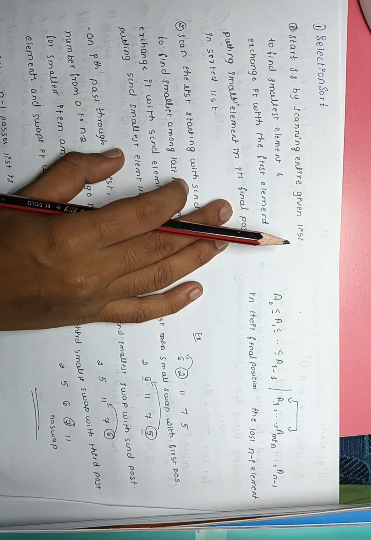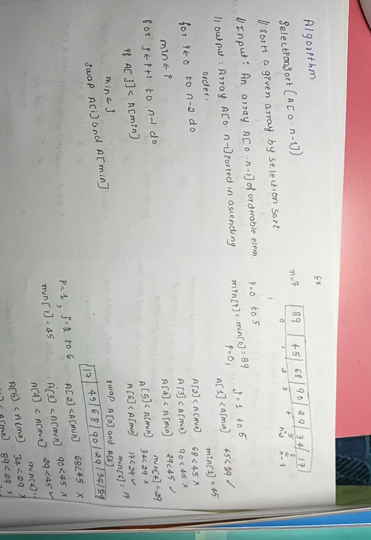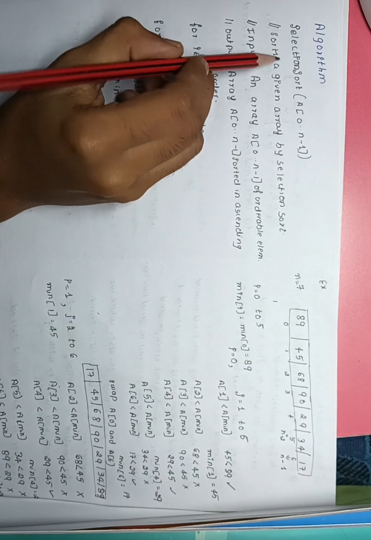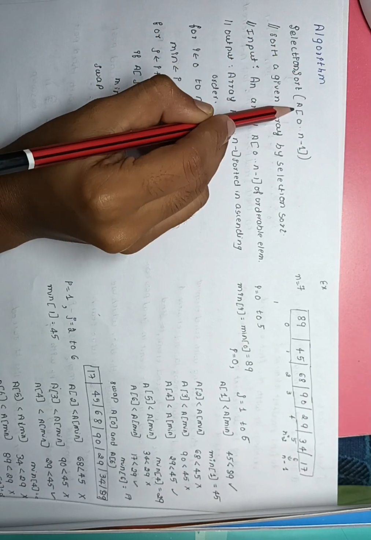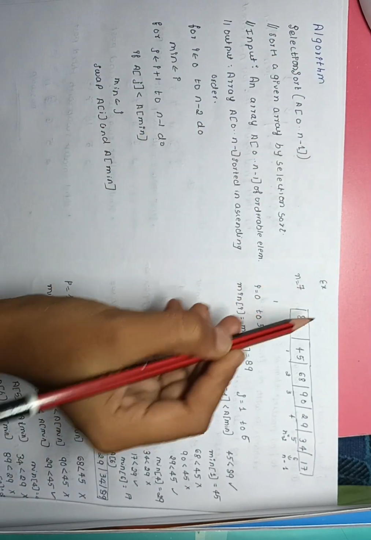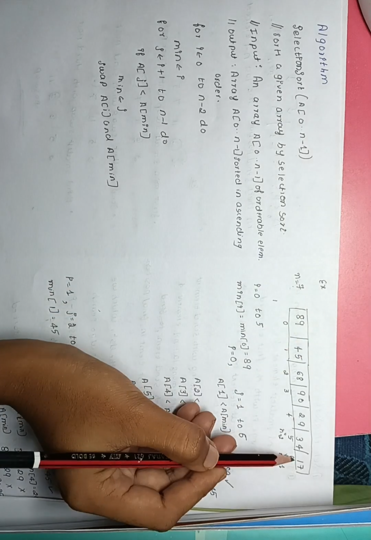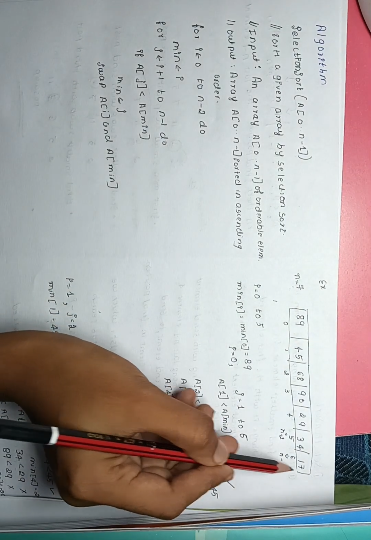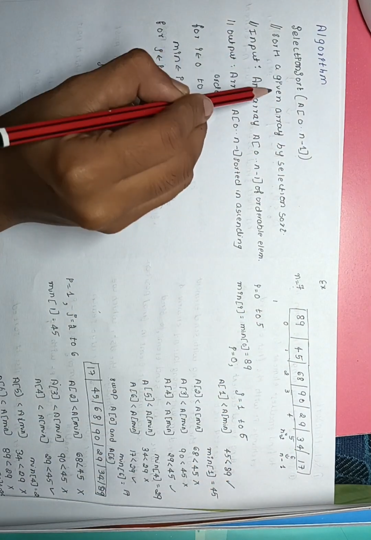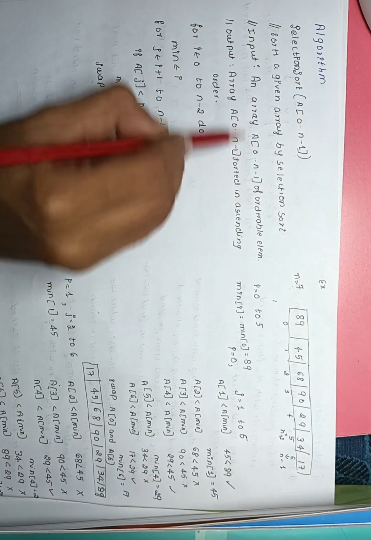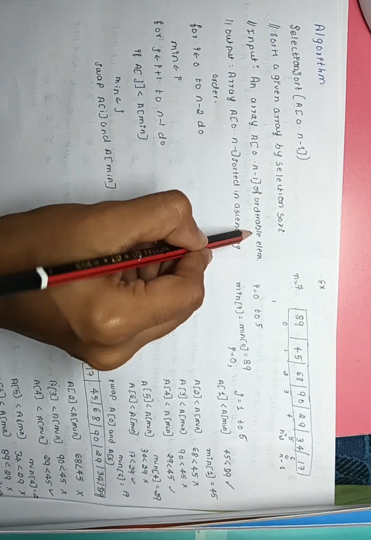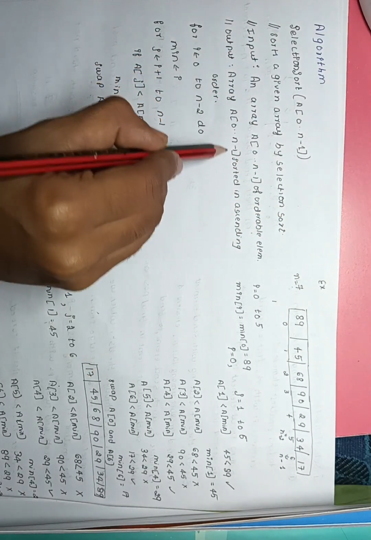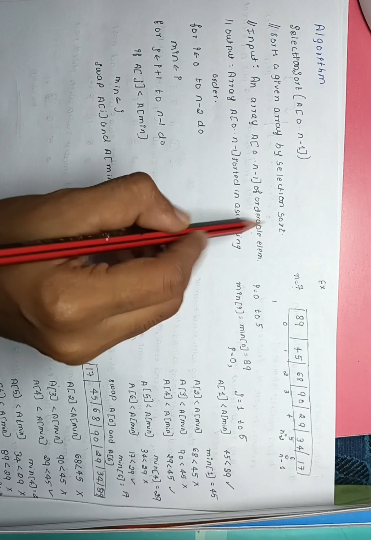Let's see the algorithm for selection sort. Algorithm of selection sort: array 0 to n-1, that means if we have 7 elements, then the last position is the n-1th element. Sort a given array by selection sort. Input is array A[0..n-1] of orderable elements. Output is array A[0..n-1] sorted in ascending order.